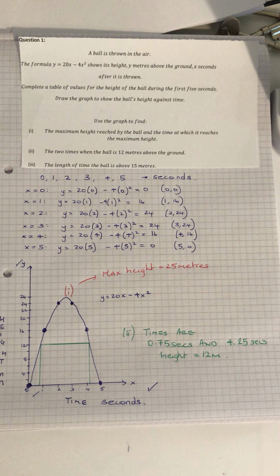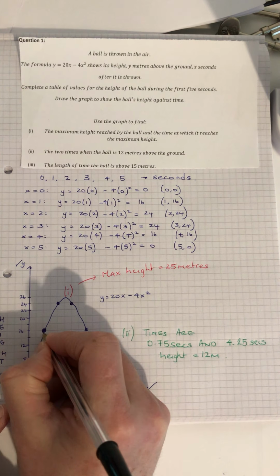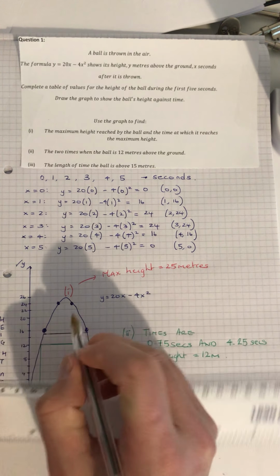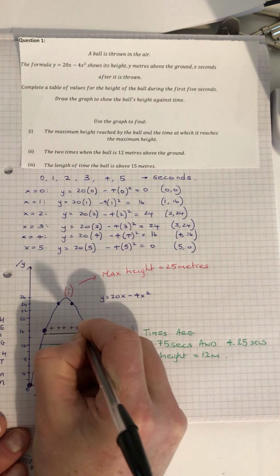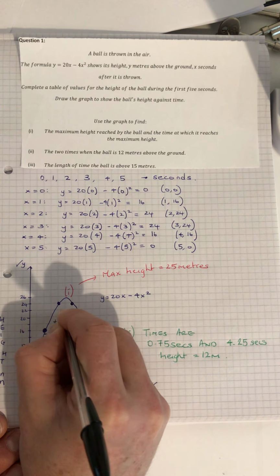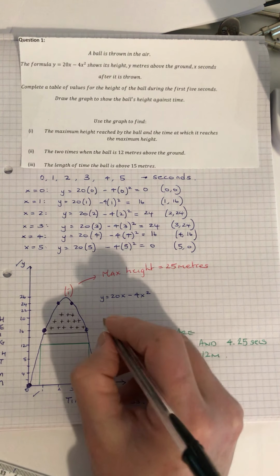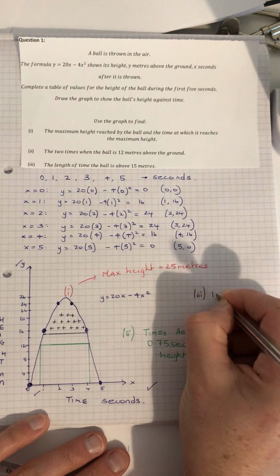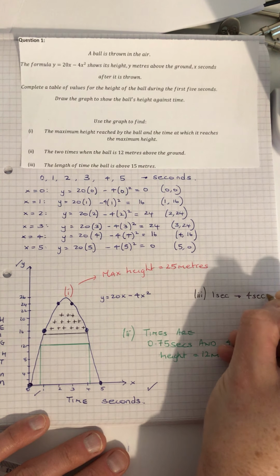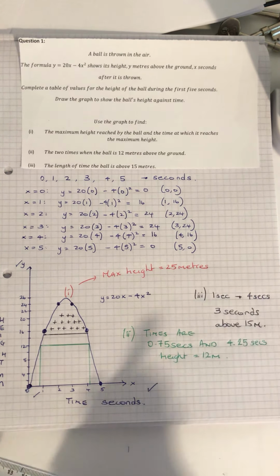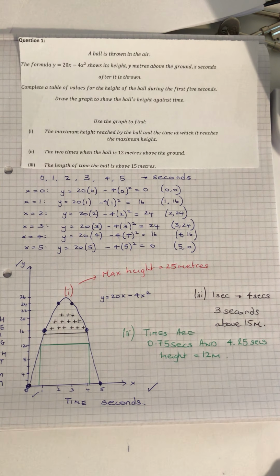Okay, and the last part then, we want to find the length of time it's above 15 meters. So this is 14, so 15 is about here. Okay, so how long is it above 15 meters? So everywhere here is above 15 meters. So what is the time above here? So that's from 1 second to 4 seconds. So part 3, from 1 second to 4 seconds gives you a total of 3 seconds above 15 meters. Okay, so that's a graph for you of a ball thrown up in the air.